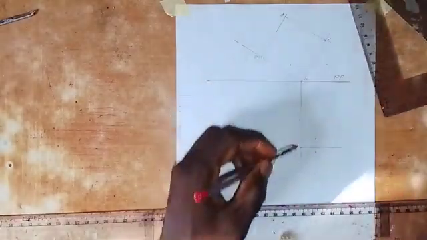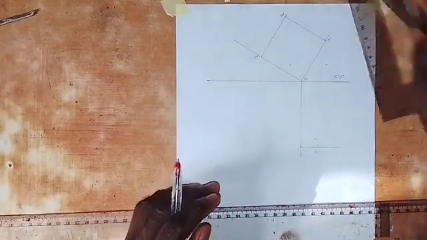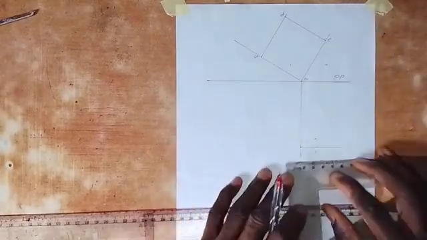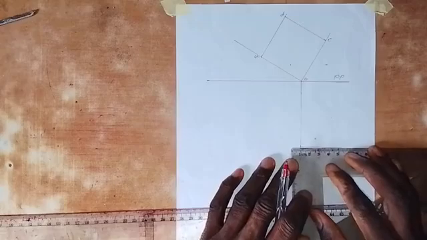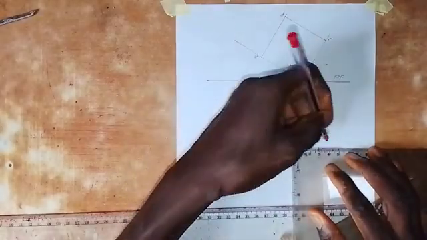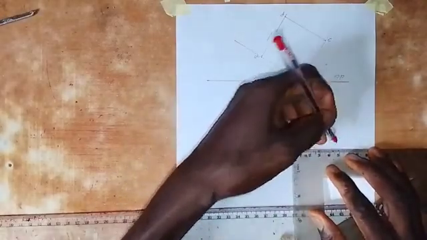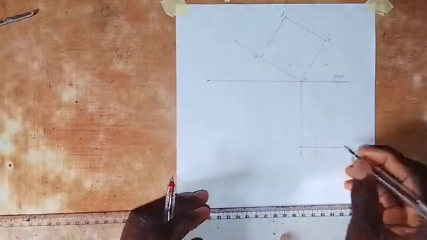Okay, so this is the central plane. So I'm going to take a measurement of 35 millimeters from this point on the line. So this is 35 millimeters here. So this point is the station point.